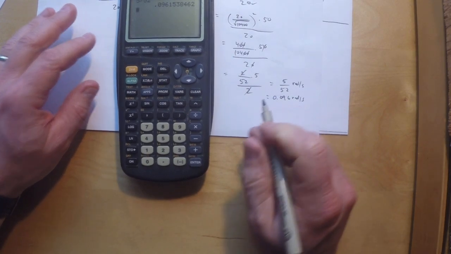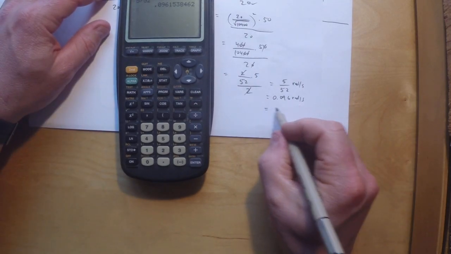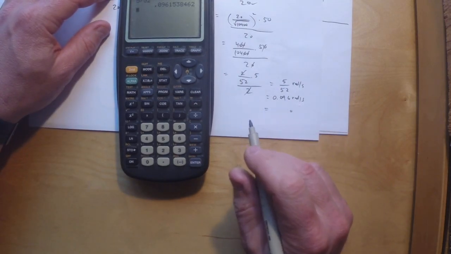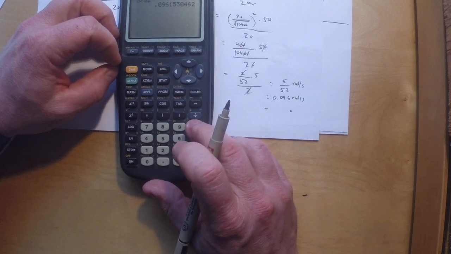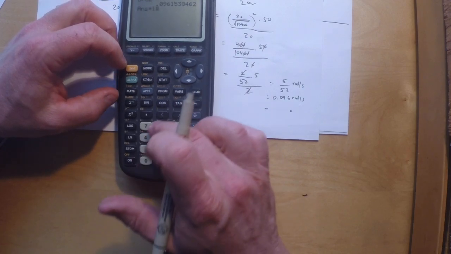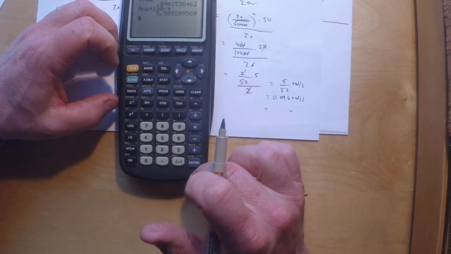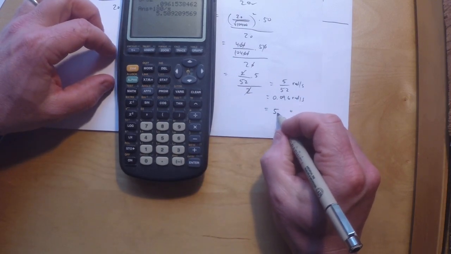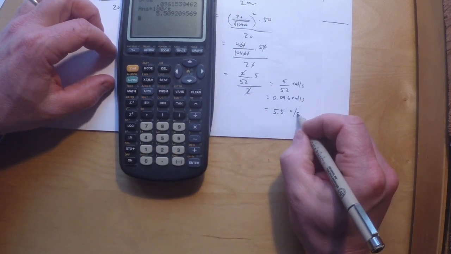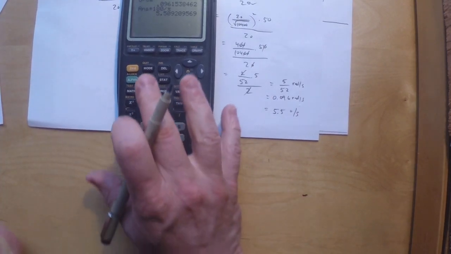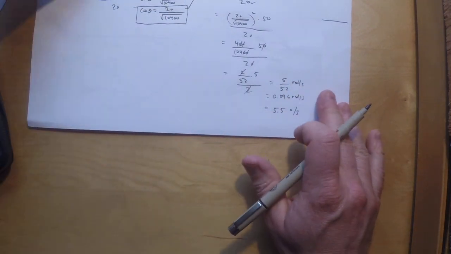Now I'd like to know how big that is, because I don't visualize radians very well. Let's change that to degrees. So if I change that to degrees, multiply by 180 divided by pi, that ends up being 5.5 degrees per second. That's how quick the change would be. Okay, so hopefully that makes sense.